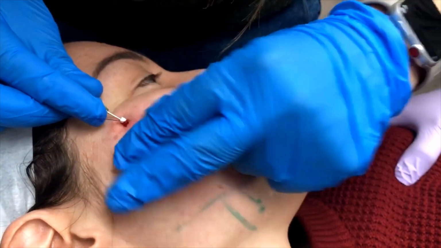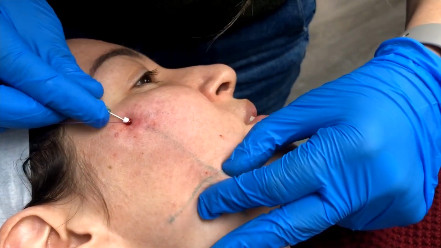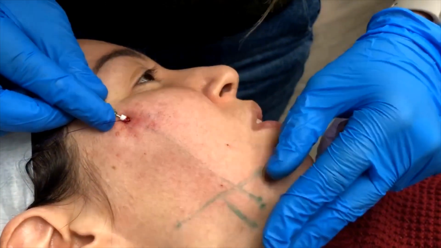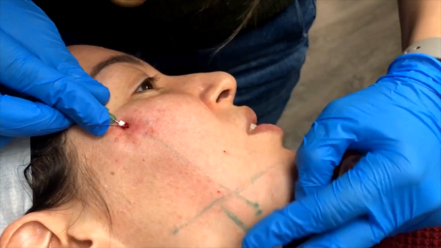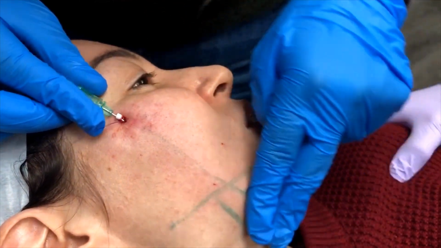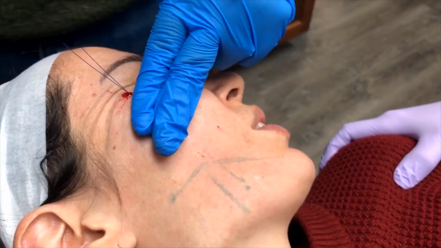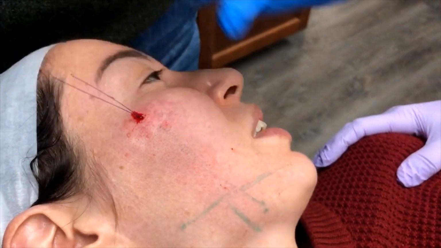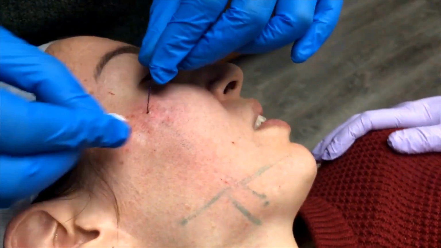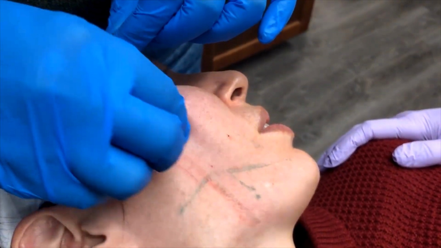And now once we get to place, we are going to really start to make sure that we are perfect. Exaggerate the tissue, pull it out, and you are going to hear a click, click, click. You're going to feel it with your hands as all of the PDO thread cogs and barbs go to place and really lift up that tissue.